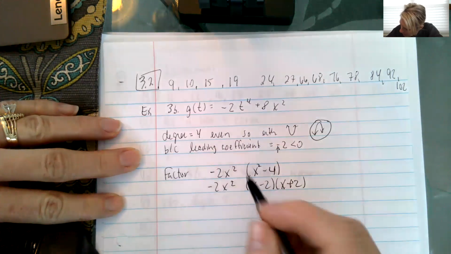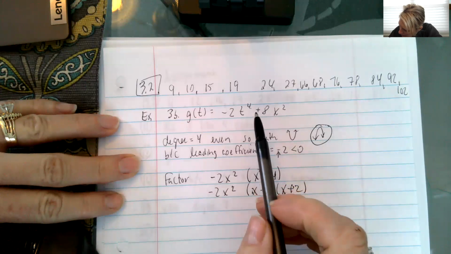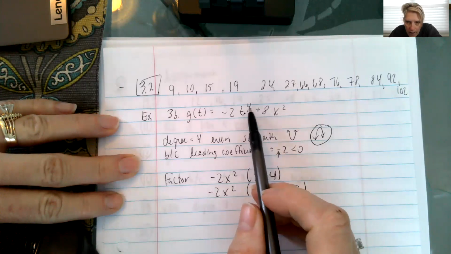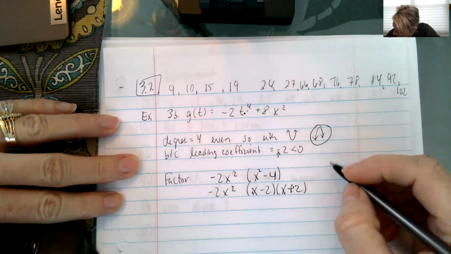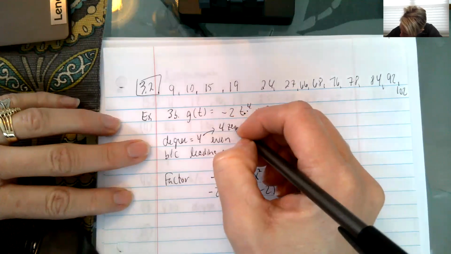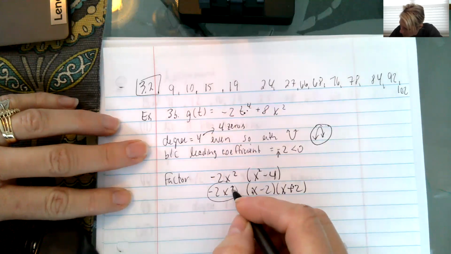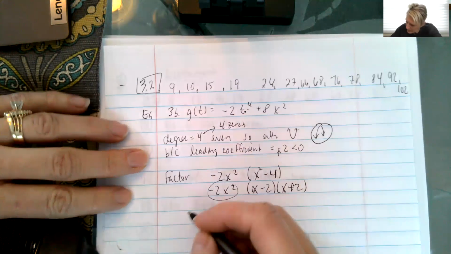Because 4 is our exponent, we have 4 zeros.